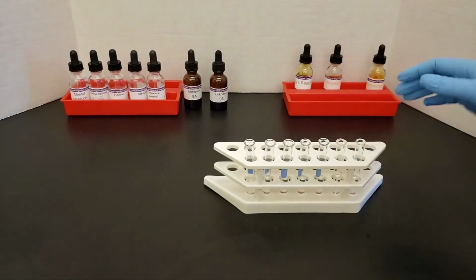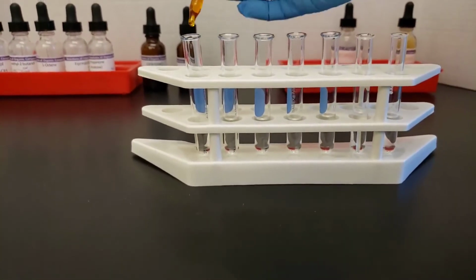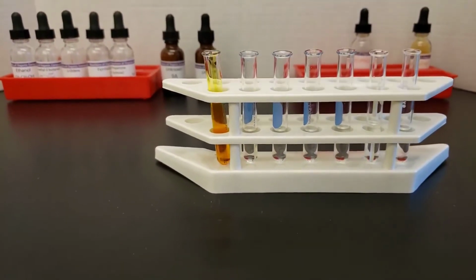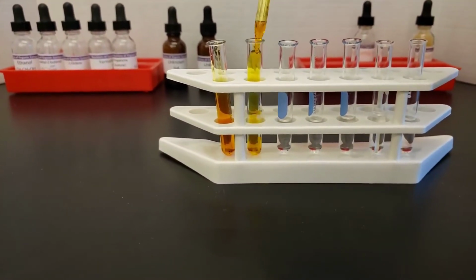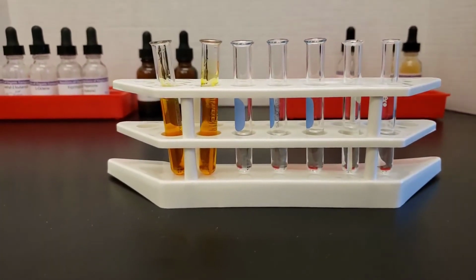Now we move on to the next chemical, also orange. Actually, all of our reagents are orange. This one is called Brady's reagent, and it's dinitrophenylhydrazine.